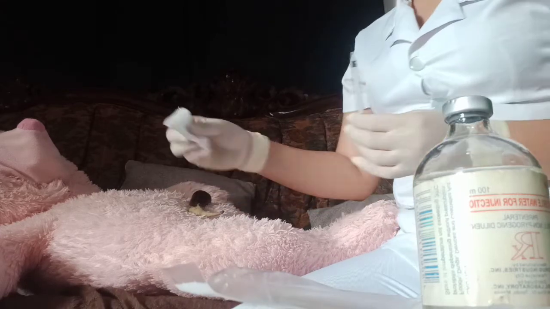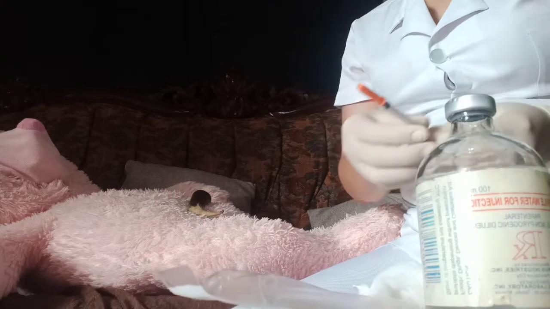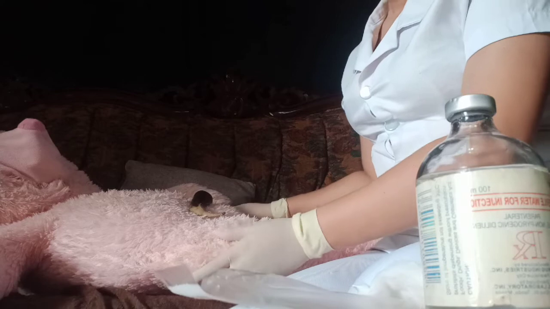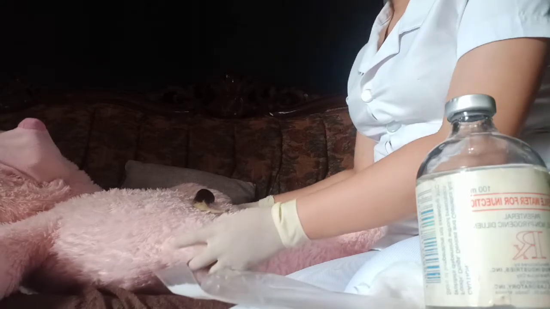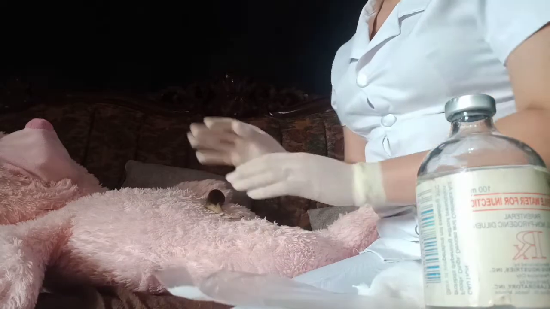Then dispose of all supplies used. Then assist the patient into a comfortable position. Flip the medication ticket if not using enough. Okay na, ma'am. Then do aftercare.